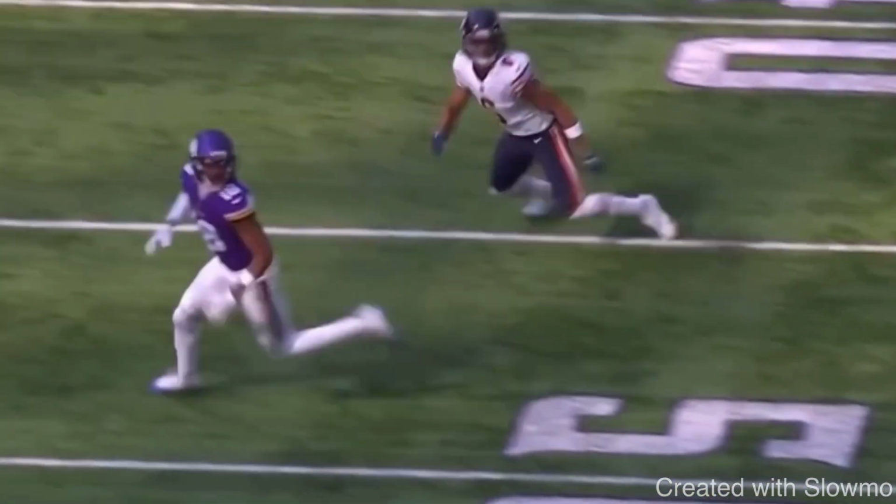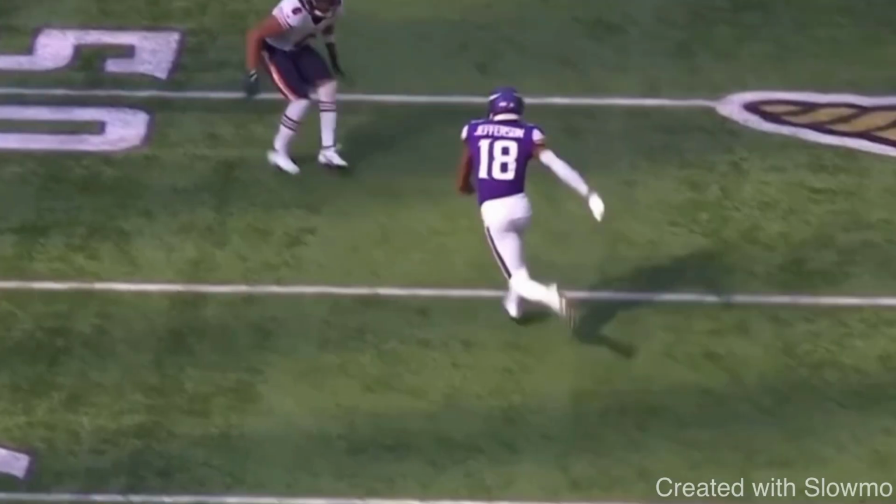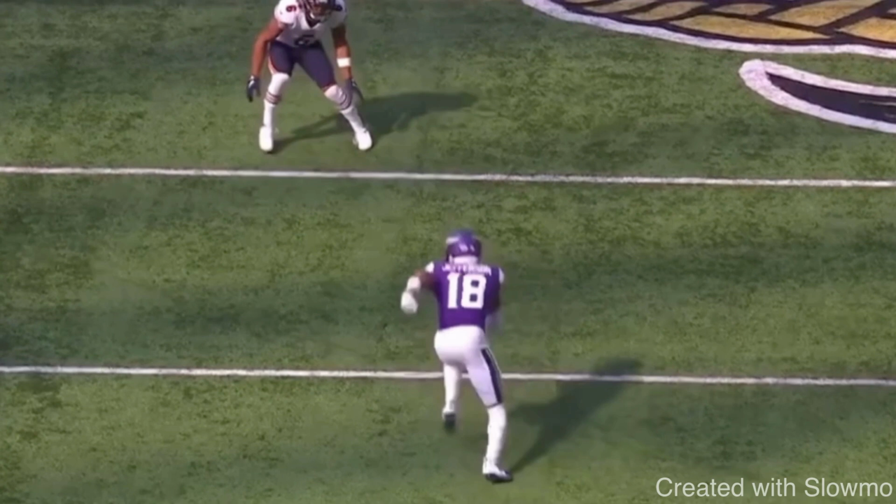You step in the direction you were going first to try to sell like you were running a post route or whatever. You could use this rocker step. I like it on a 10-yard out, 10-yard dig, a post, or a corner. Those are probably my 4 routes that I would use this on. Anything deeper than, I would say, 8 yards where you could cut off one foot. That's the key.